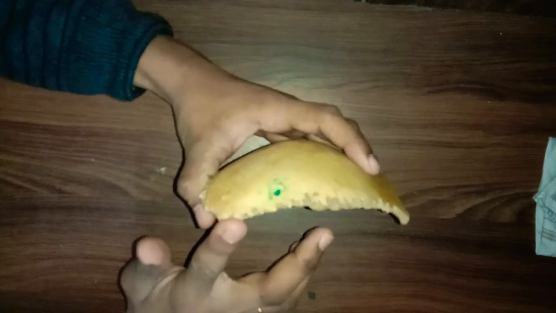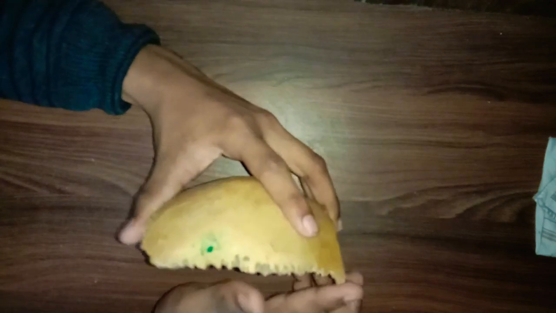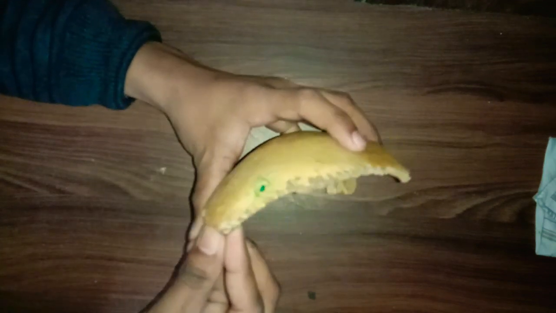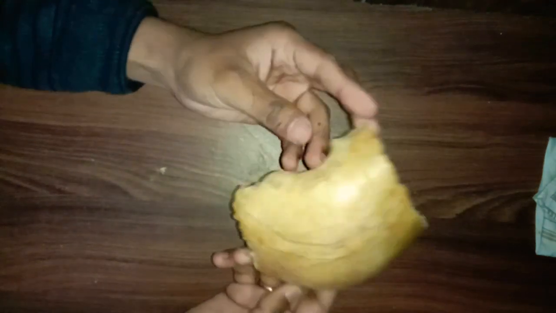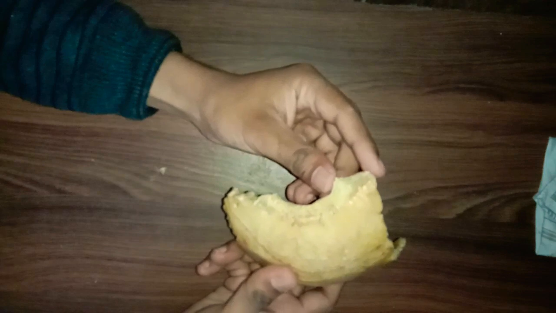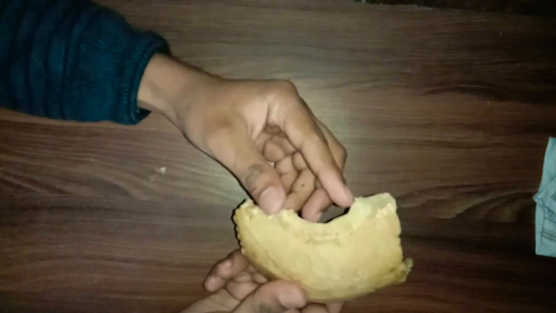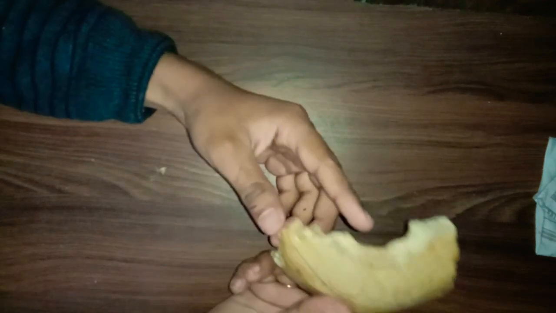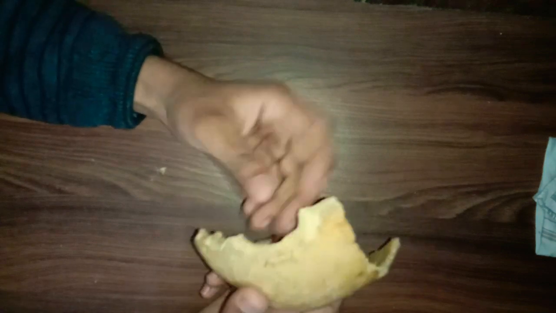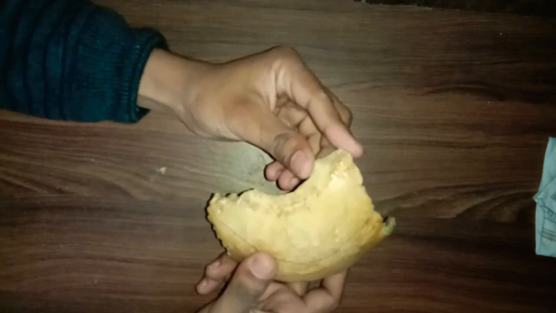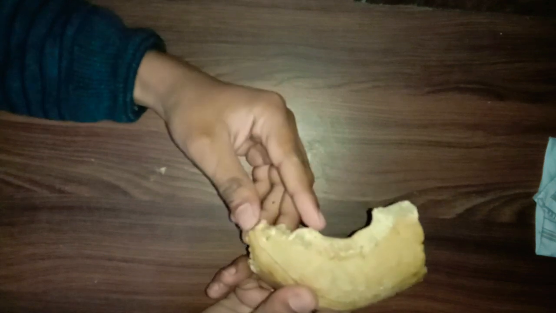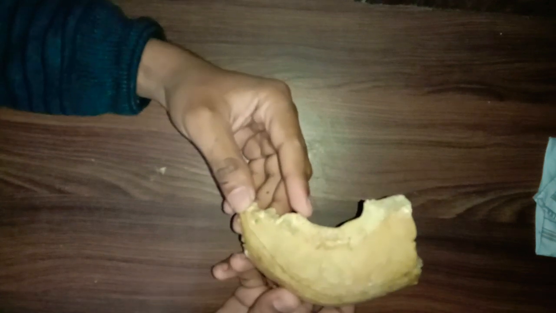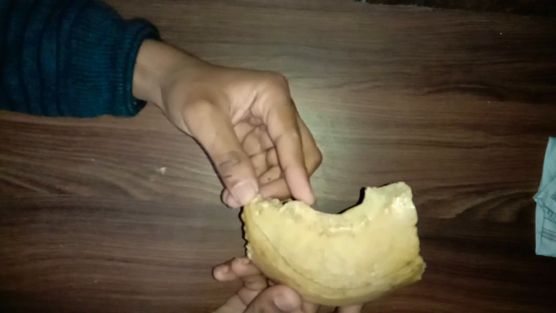Then borders. The superior border is straight and thickly serrated and forms the sagittal suture with the other parietal bone. The inferior border is divided into three parts: anterior, intermediate and posterior. The anterior articulates with the greater wing of the sphenoid, the intermediate articulates with the squamous part of the temporal bone, and the posterior articulates with the mastoid part of the temporal bone.